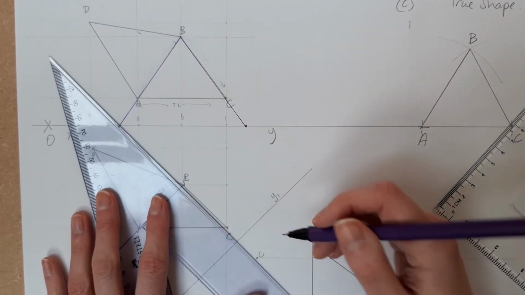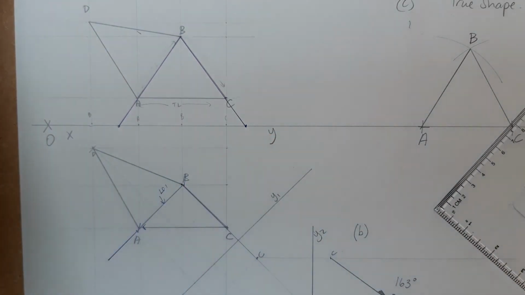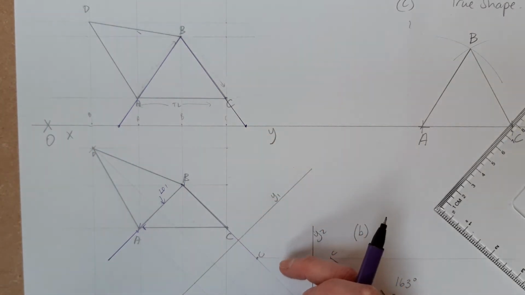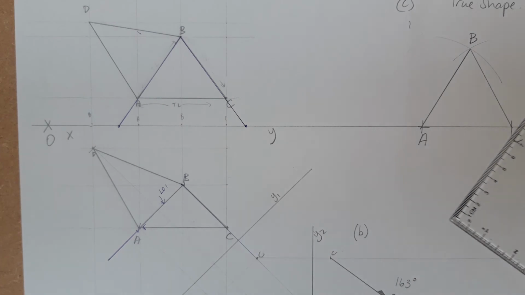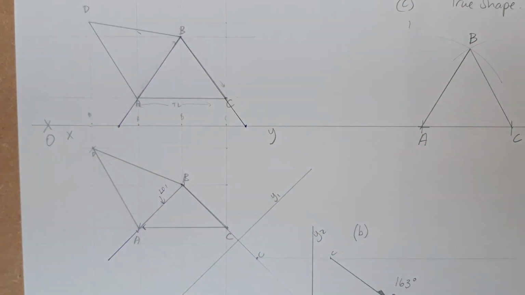I did the same at BC and I continued it on. And all you need to do now is bring down the points that touch the ground down flat, or perpendicular, and you will see where the 2 points are, and you'll join the 2 points together in order to get the HT.